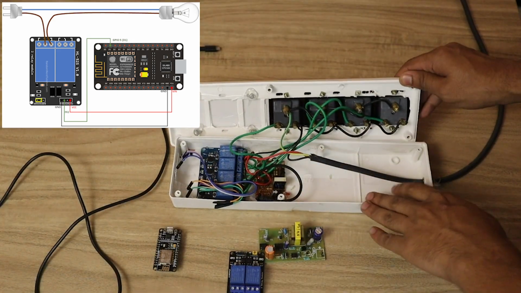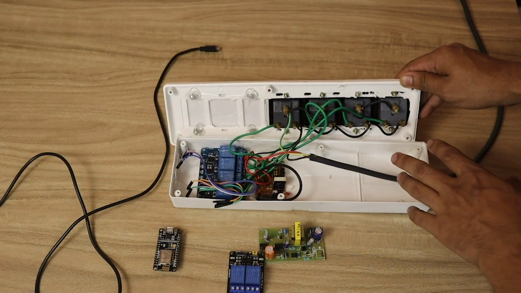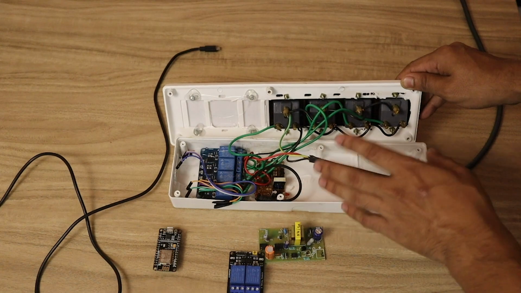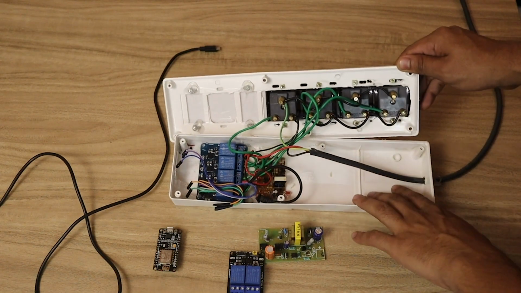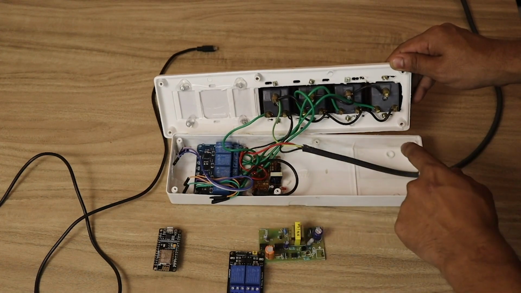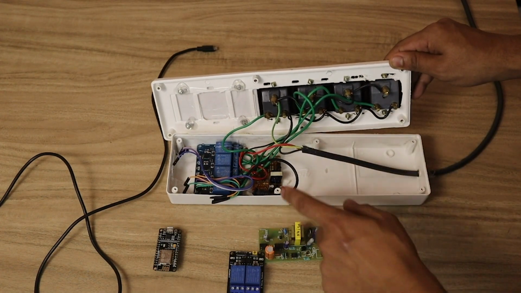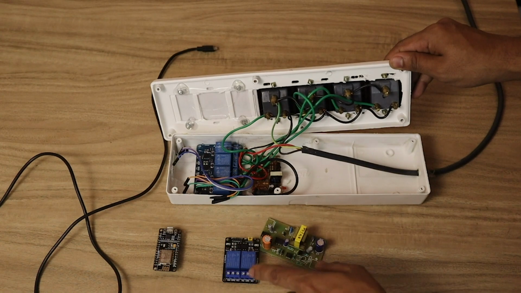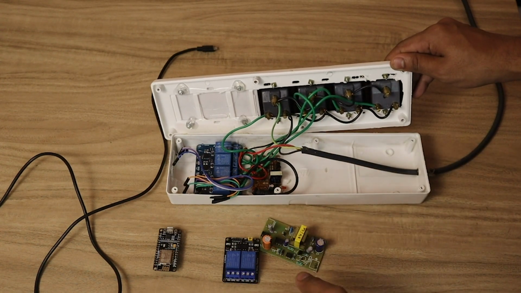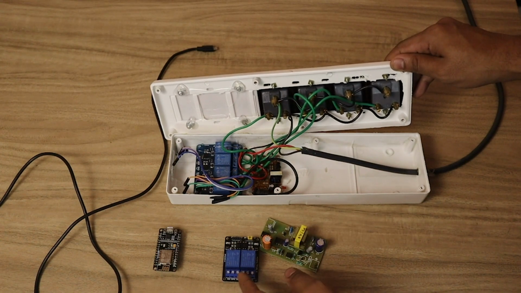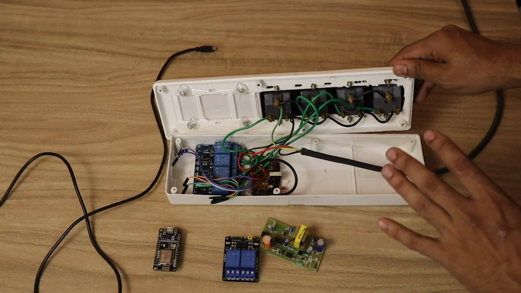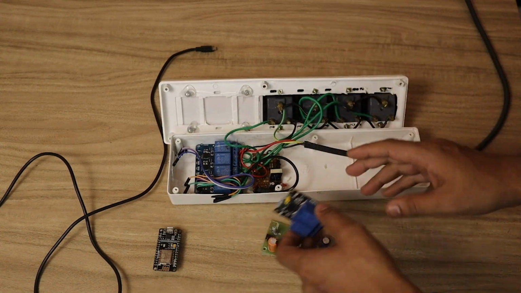In the socket the connection is very simple. We have the live wire and the neutral wire. In my case, I have connected the neutral wire directly from the main supply, and the live wire I have taken through the relay. In the middle pin of the relay I have given the live, and from the normally open pin I have taken the live and given it to one of the sockets. This is how simple the overall circuit is.